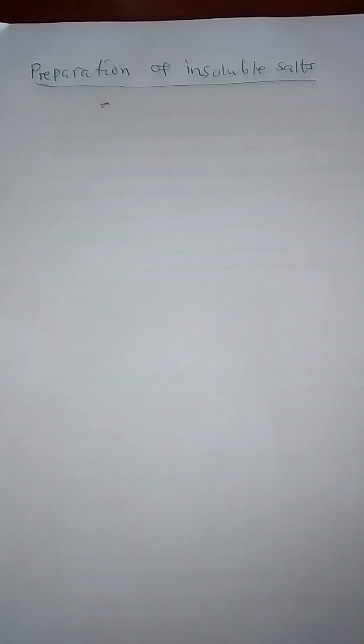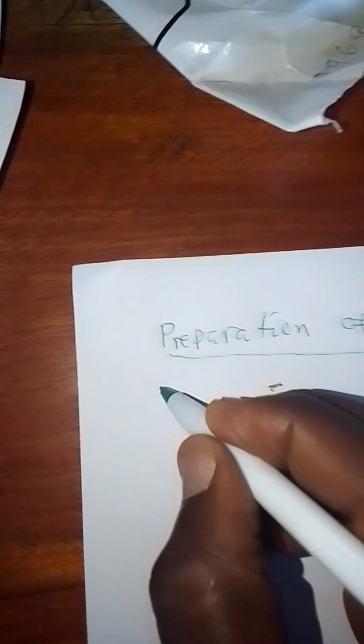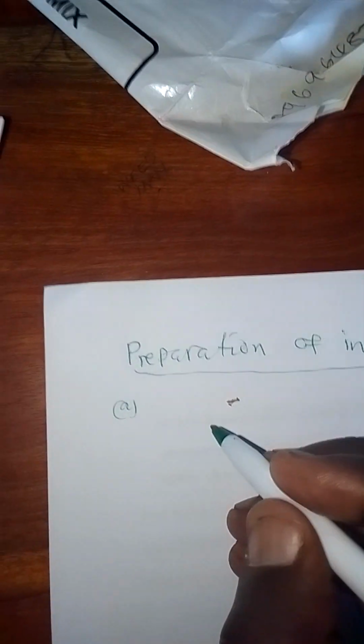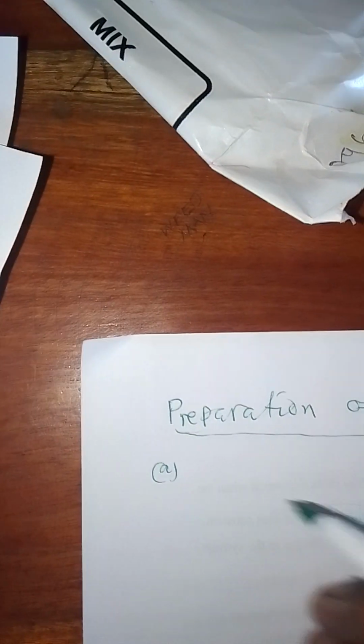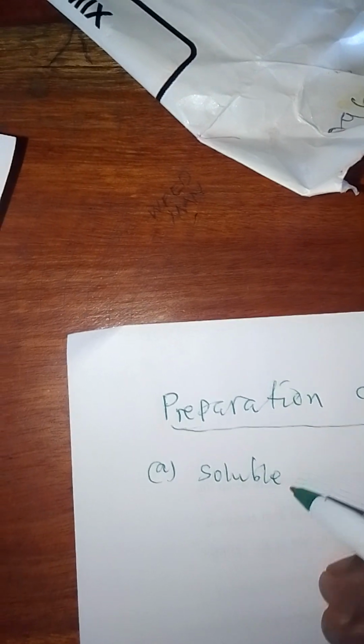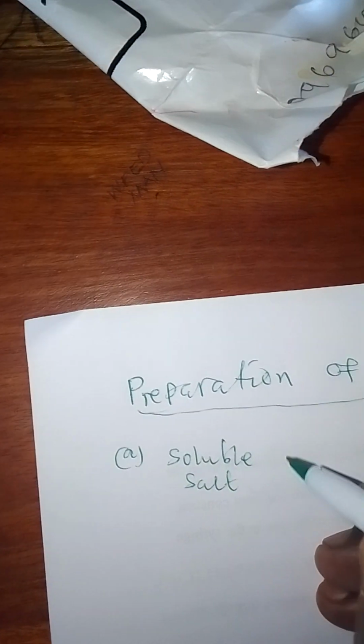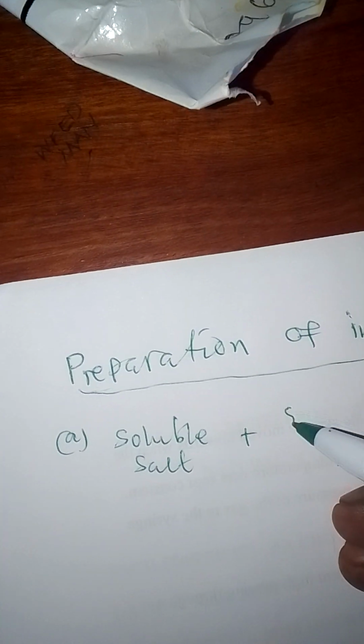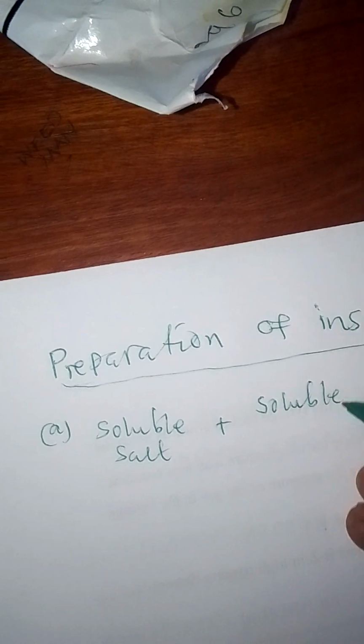Meaning those salts that do not dissolve in water. How do we prepare them? This is simple. There are only two ways you can prepare the insoluble salts. A, it is by reacting a soluble salt plus another soluble salt.